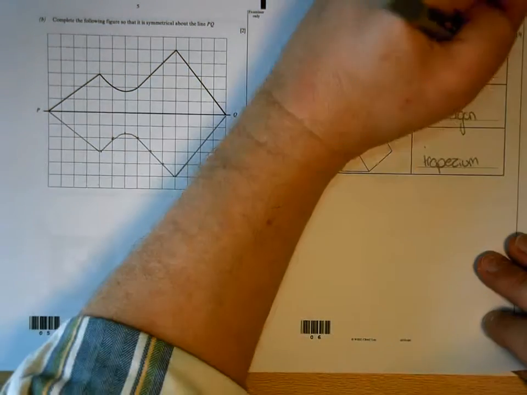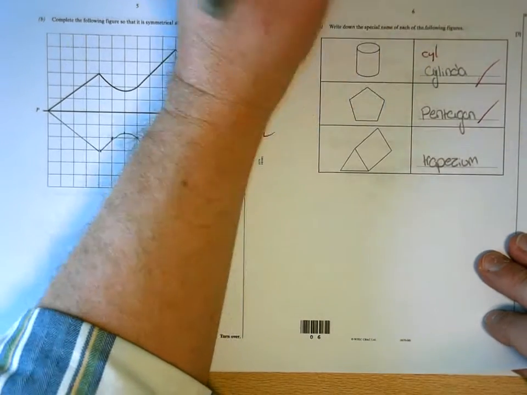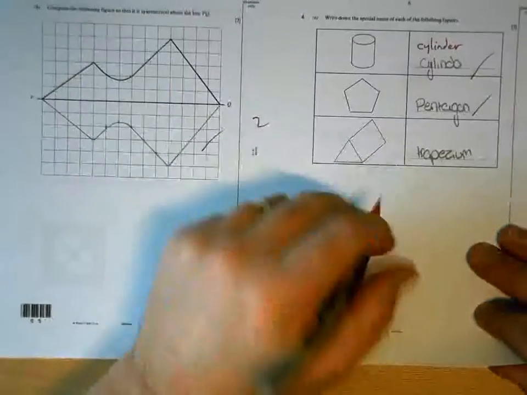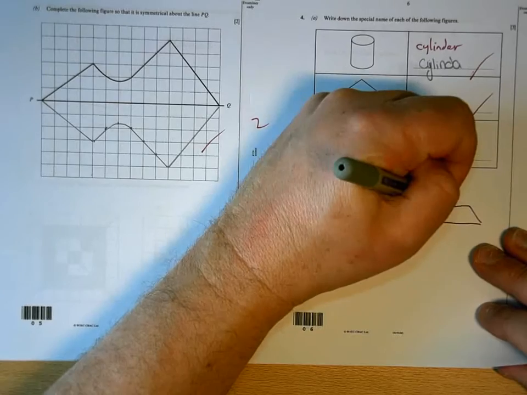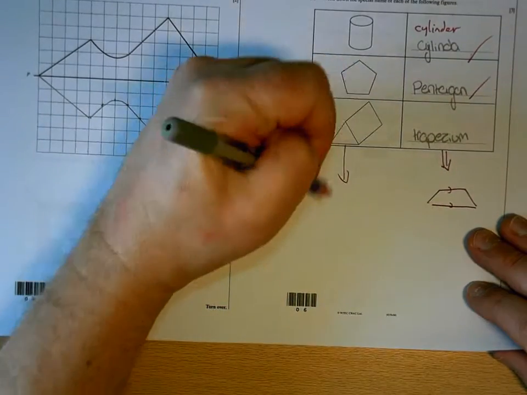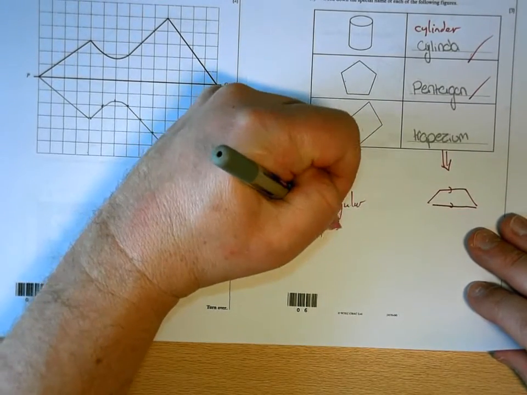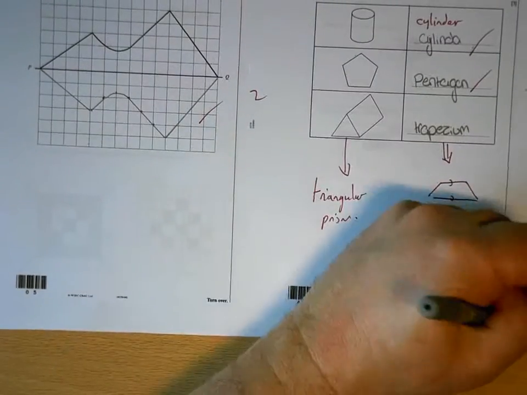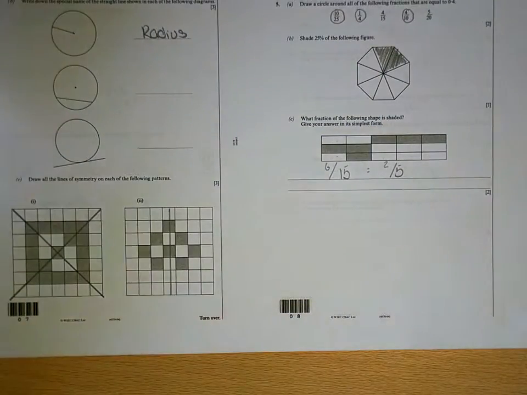Cylinder, pentagon, you'll get that mark even though you spelt it incorrectly. That's not a trapezium. A trapezium is a four-sided shape with 2 parallel sides. This is a triangular prism. Okay, so that's the shape that you need to learn what it looks like. So basically a Toblerone box is a triangular prism.